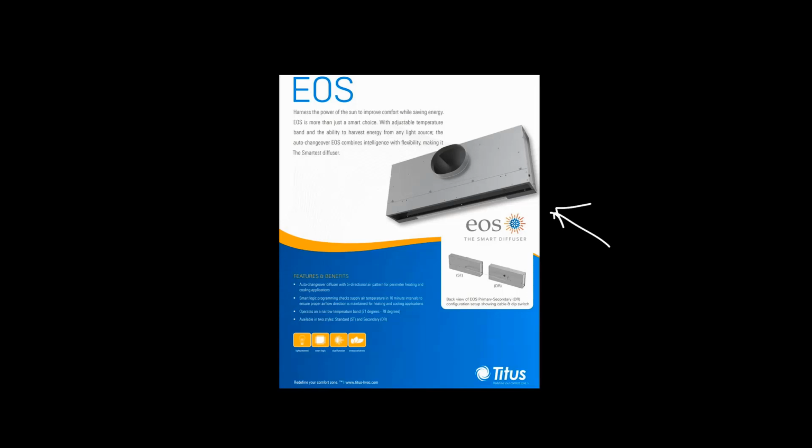The digital control board and the micro DC servo motor within the EOS provide fast change and digital precision. The 3-degree deadband is the narrowest in the industry, and the auto changeover is nearly instantaneous. Check into EOS. It is truly the smart diffuser, and it is available only from Titus.